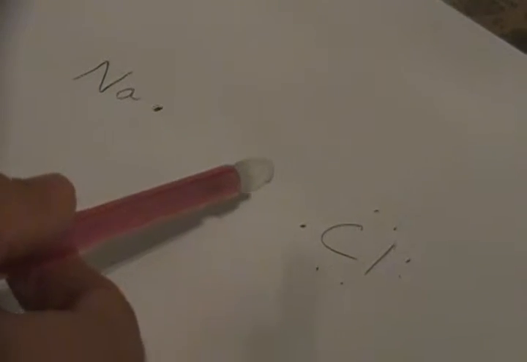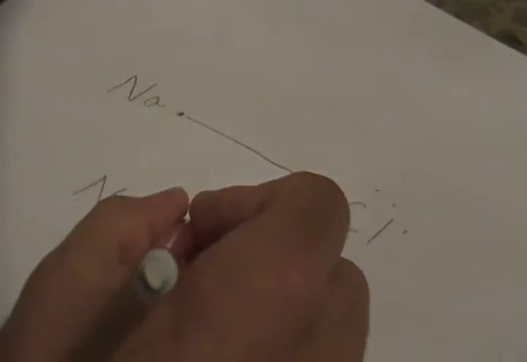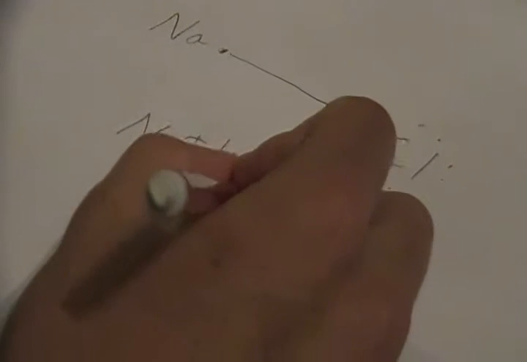Now, chlorine would be happy to have 8 valence electrons, and sodium would be happy to have none. So the sodium transfers its electron to the chlorine, thus giving it a +1 charge, and chlorine a -1 charge.